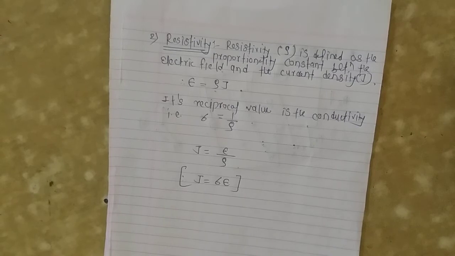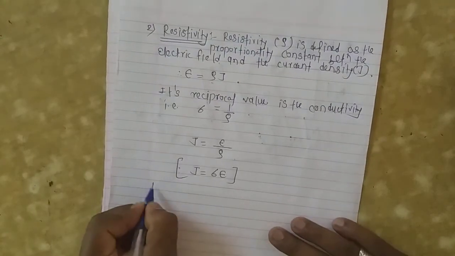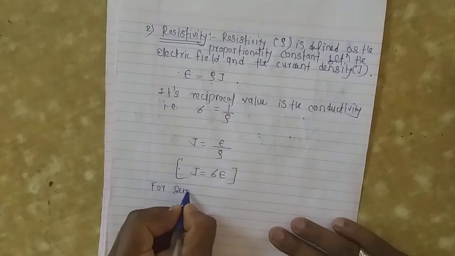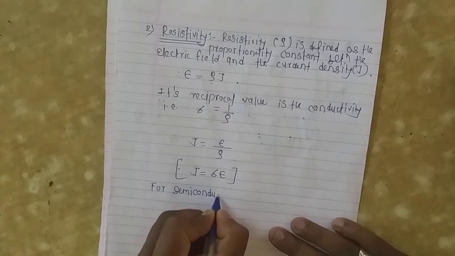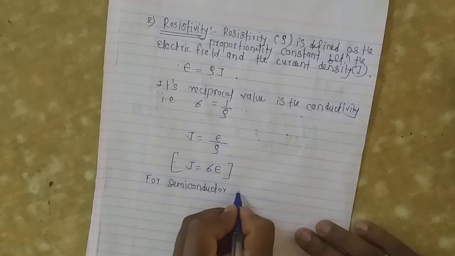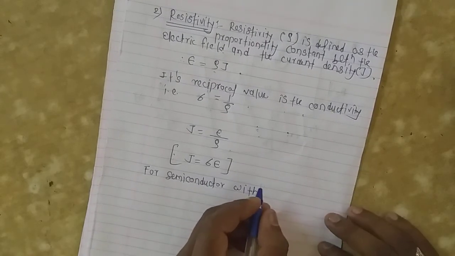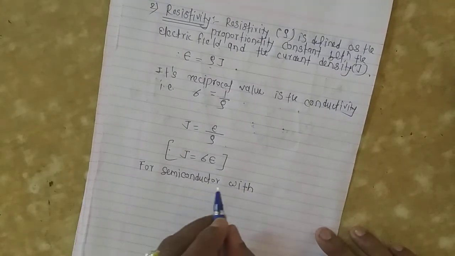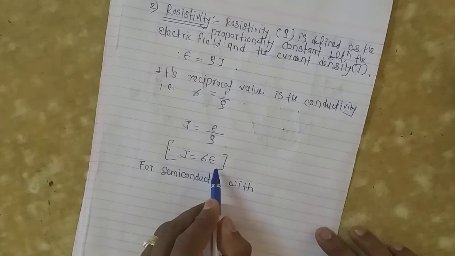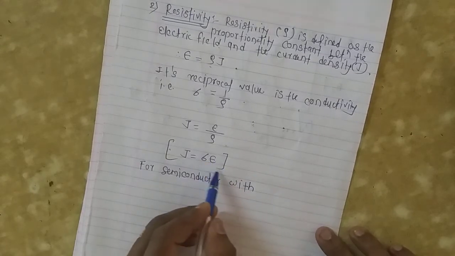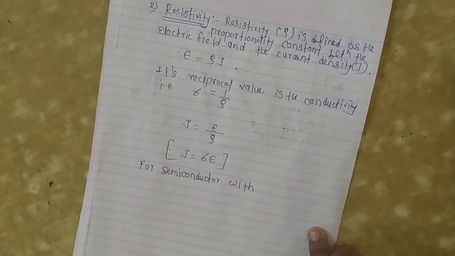Here epsilon is the electric field, and simply we also use E, so J is equal to sigma into E.